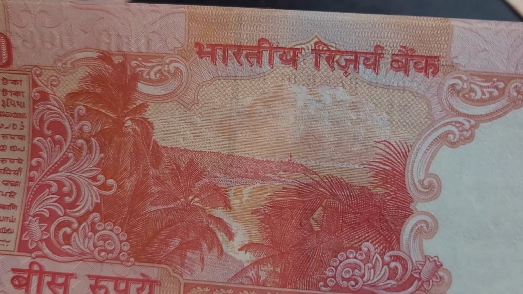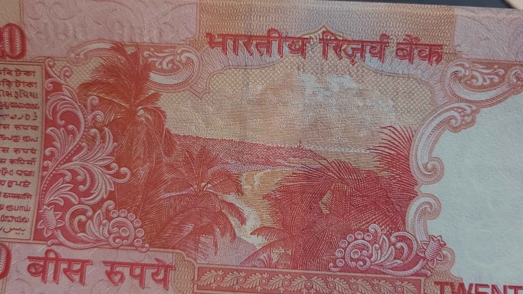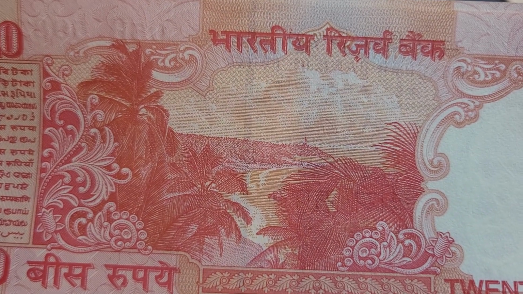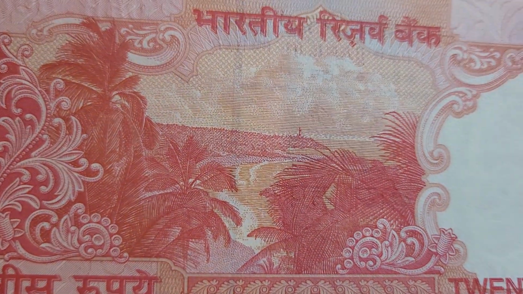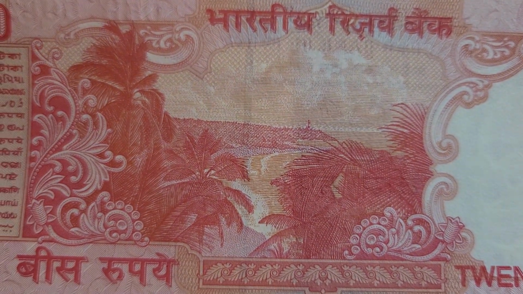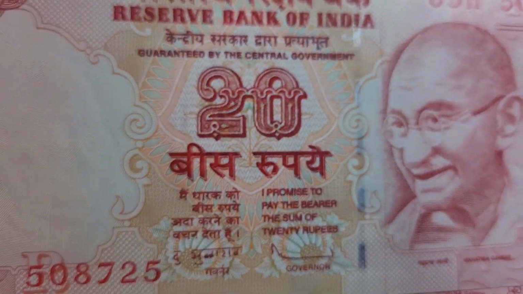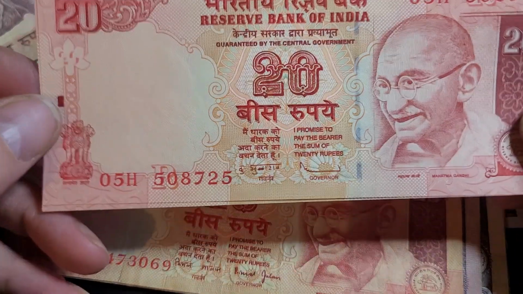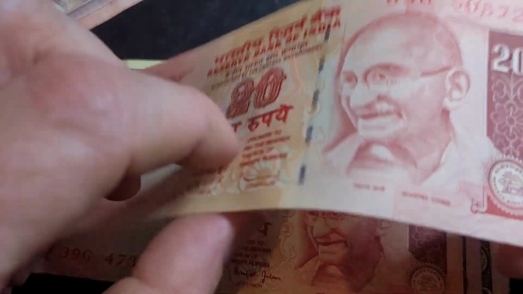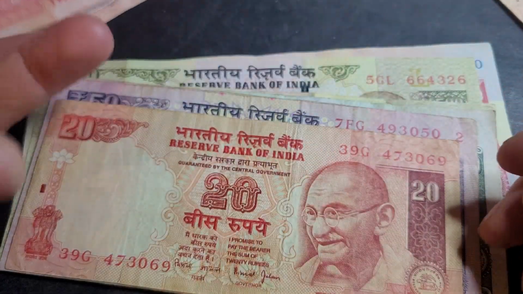This one has the Mount Harriet Lighthouse, Point Blair, with the lighthouse in the background there. They're quite basic banknotes, all pretty much similar.